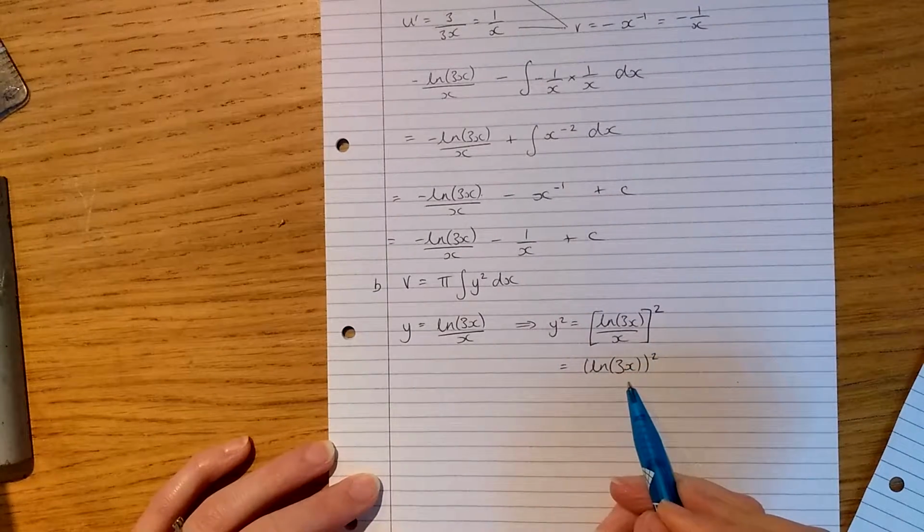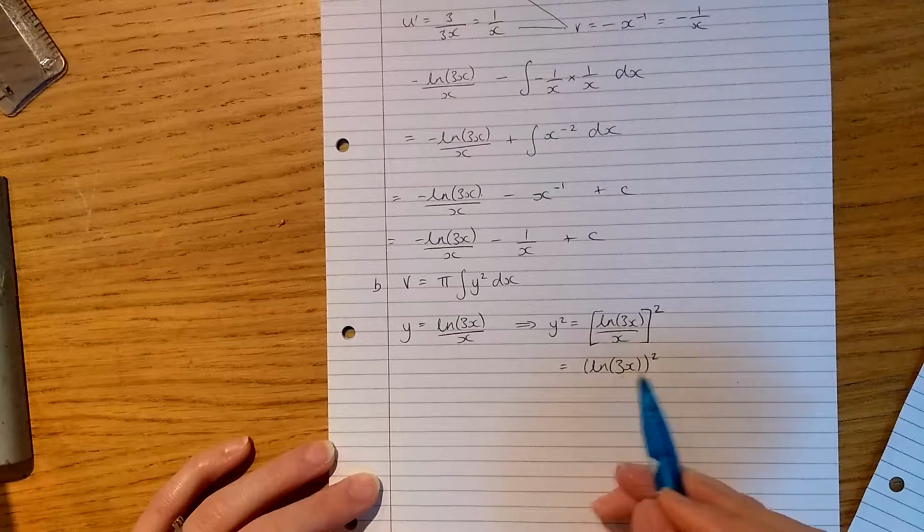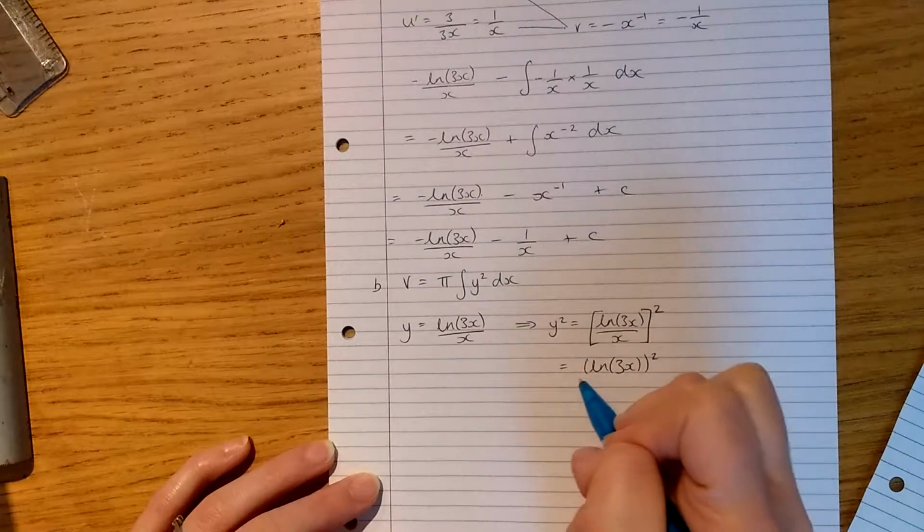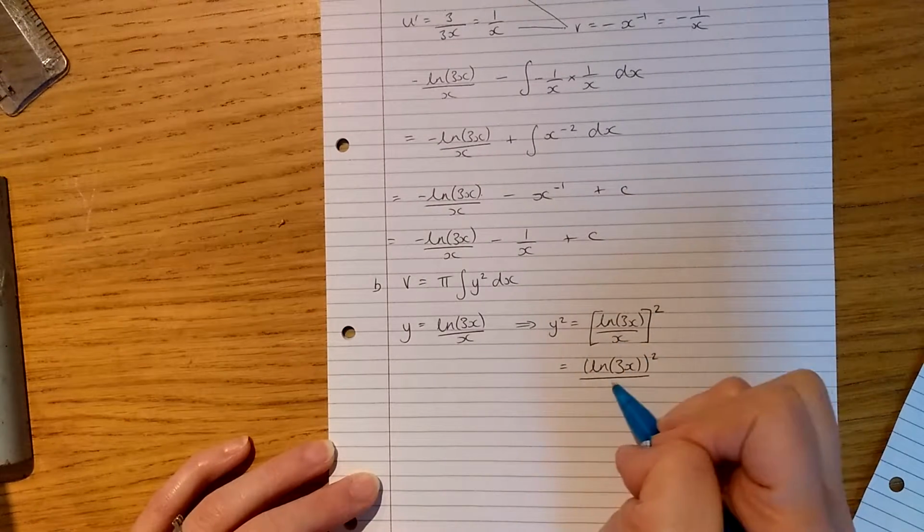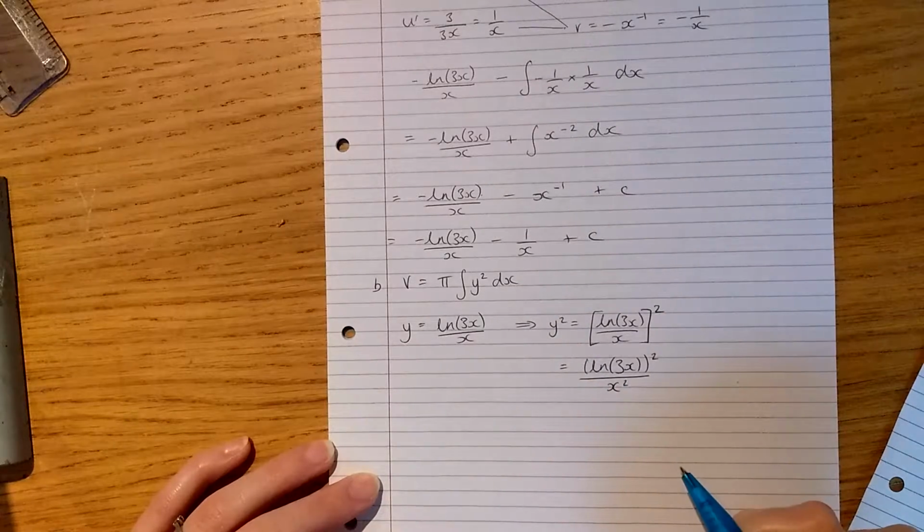It's not ln of 9x squared, it's just that function squared, over, and then when we square x, we've got x squared.